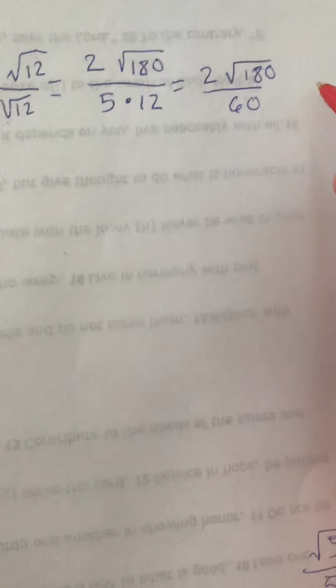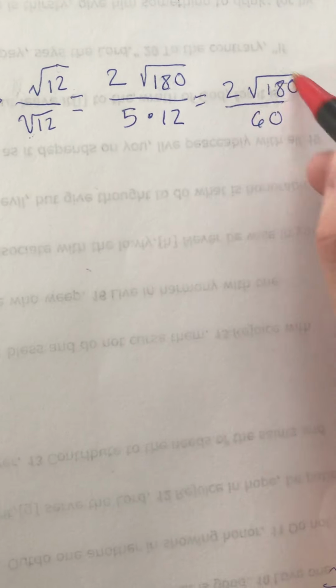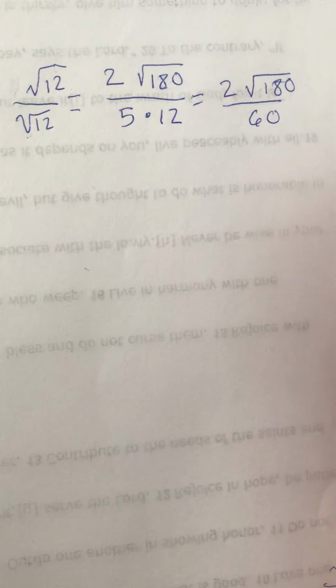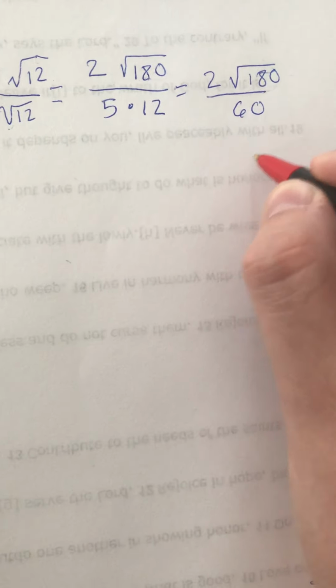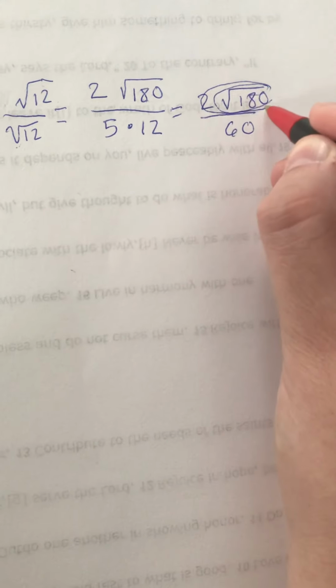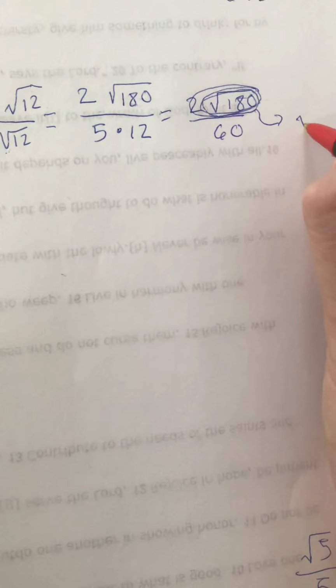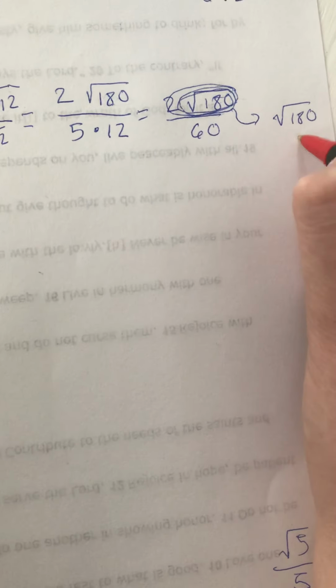Okay, but then you see we have this radical right here. So we have to simplify this radical. So I'm just going to write it over to the side. Sorry, that was so messy. All right, I'm going to take the square root of 180, and I'm going to simplify it.